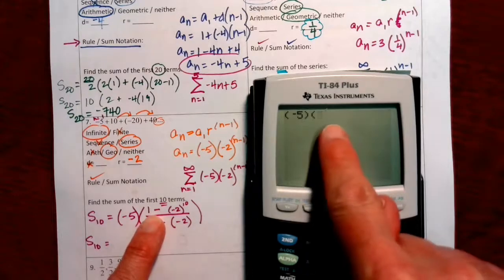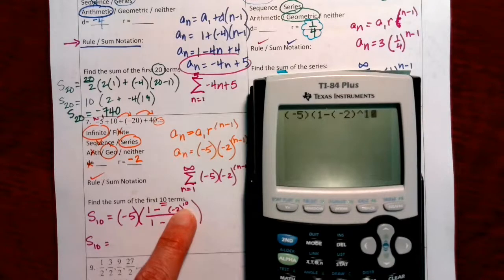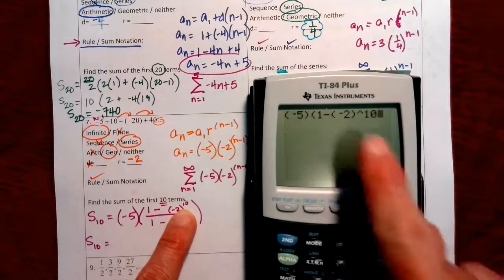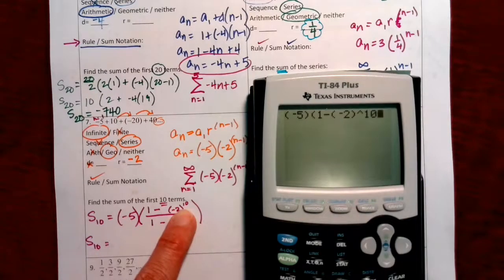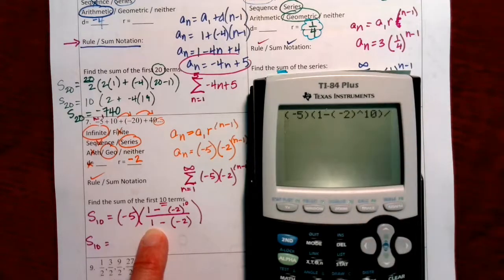So we're going to start with that parenthesis 1 minus, and we'll go ahead and put negative 2 inside the parenthesis and say that's to the 10th power. And then what we need to do is close the parenthesis for our numerator, do the division, and this is going to show our denominator is 1 minus negative 2.